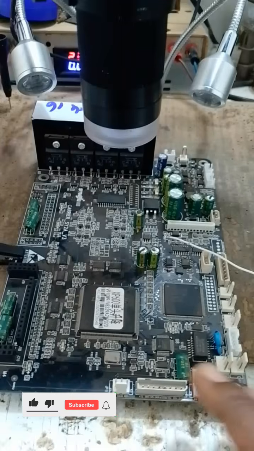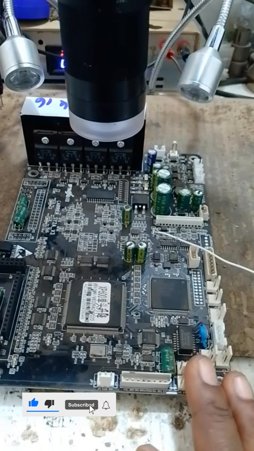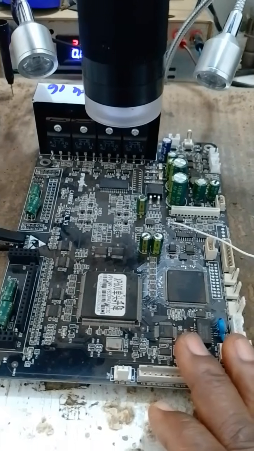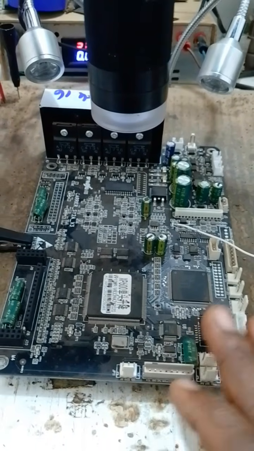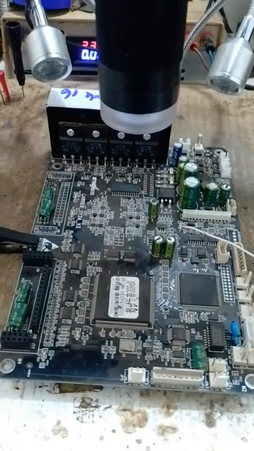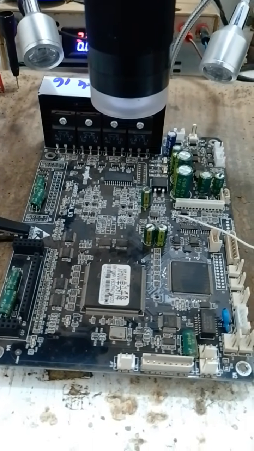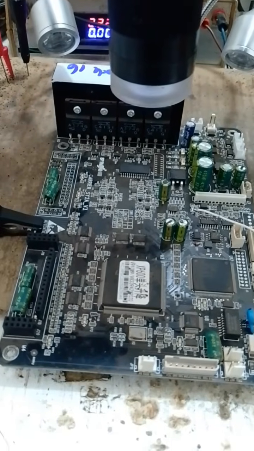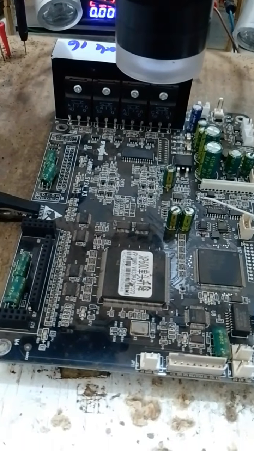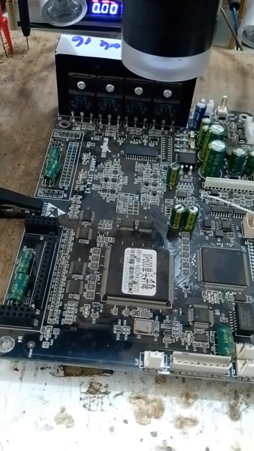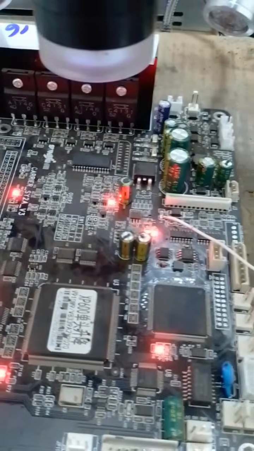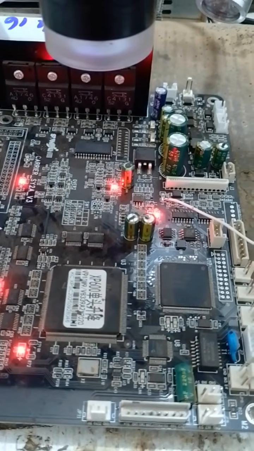So this board was sent from one of my customers, from the technician. The complaint is error code 16. There are various symptoms by which error code 16 can show up. This is one of them. So I power the board now. This is the Carriage board.